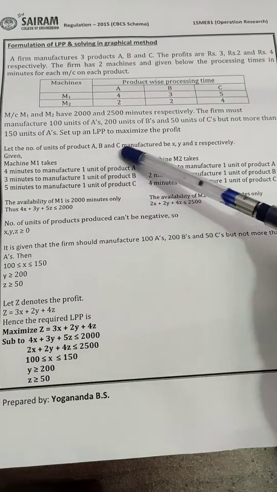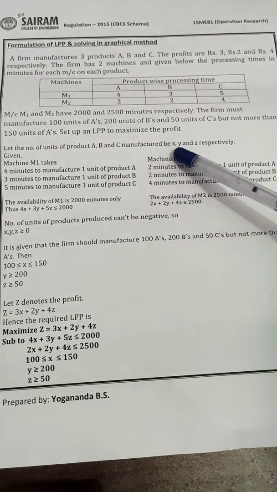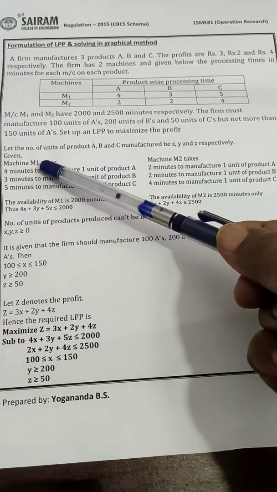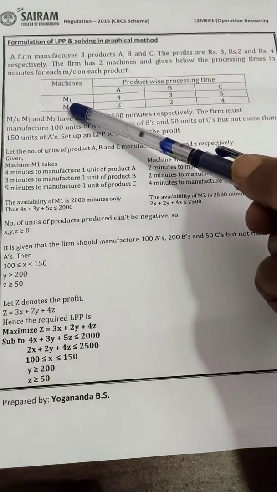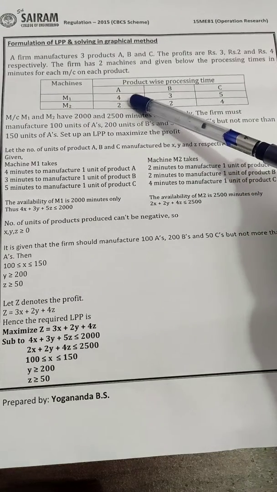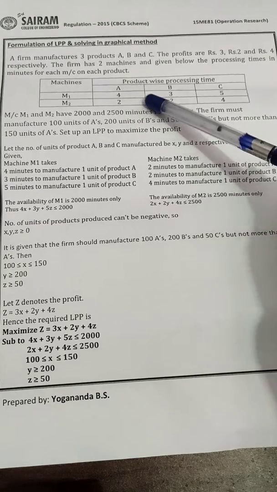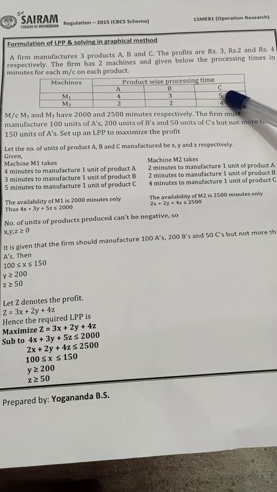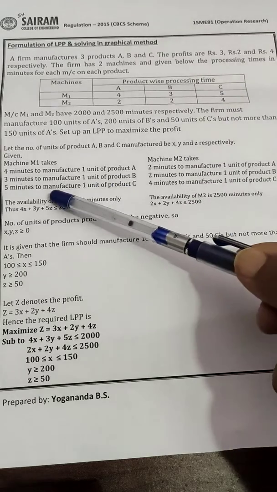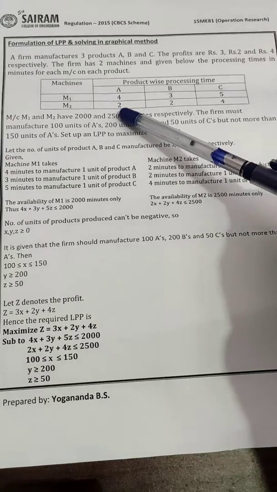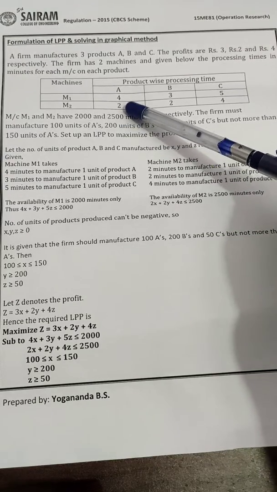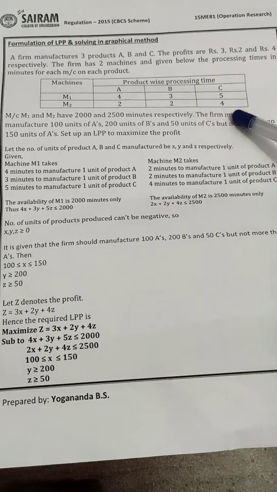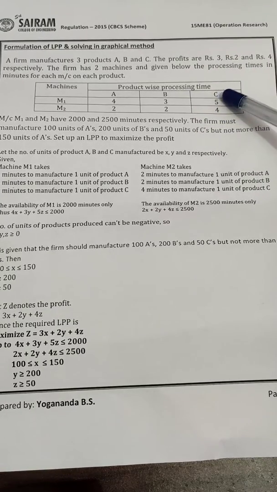In the sense, I am producing X units of product A, Y units of product B and Z units of product C. It is given that machine 1, as tabulated here, is used for 4 minutes on one single piece of product A, 3 minutes for one single piece of product B and 5 minutes for one single piece of product C. Similarly, machine 2 is used for 2 minutes for one piece of product A, 2 minutes for one piece of product B and 4 minutes for one piece of product C.